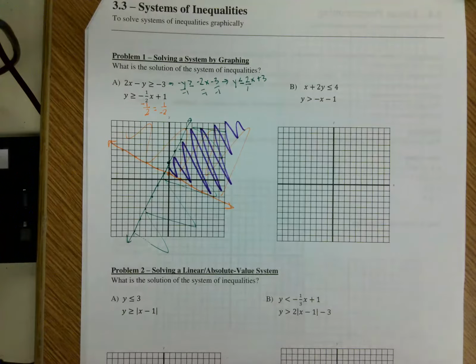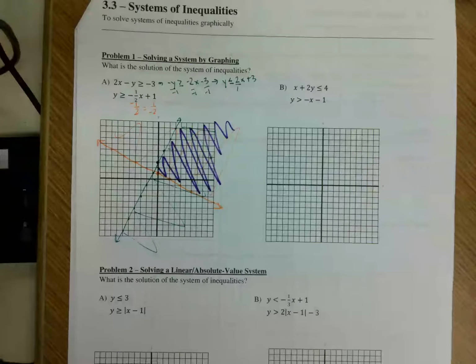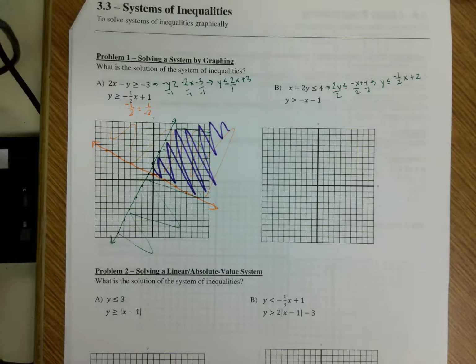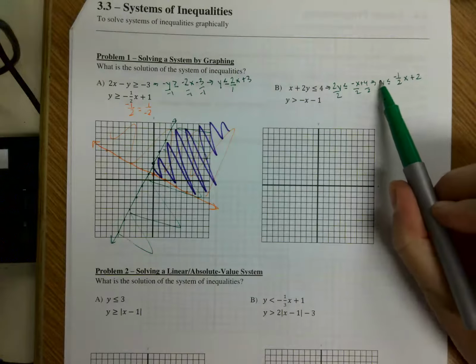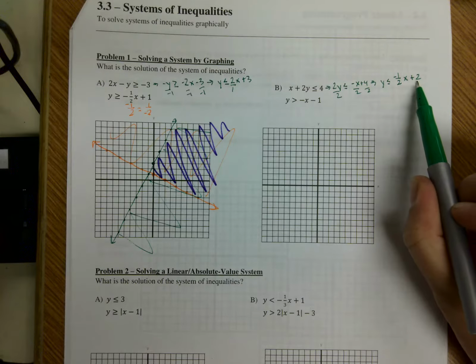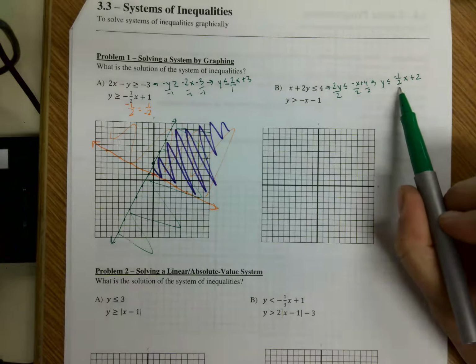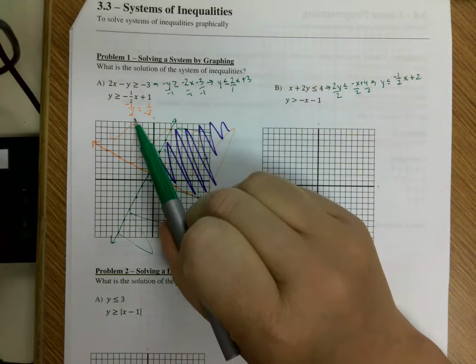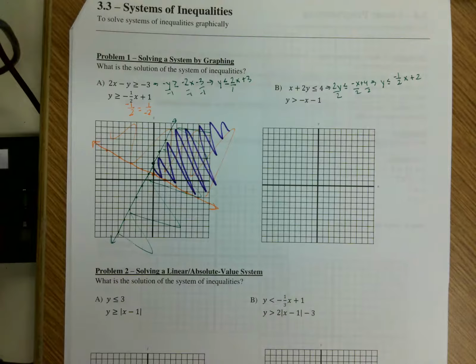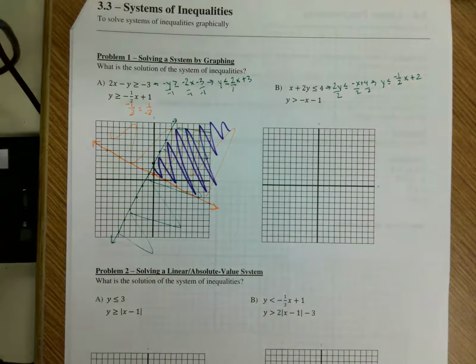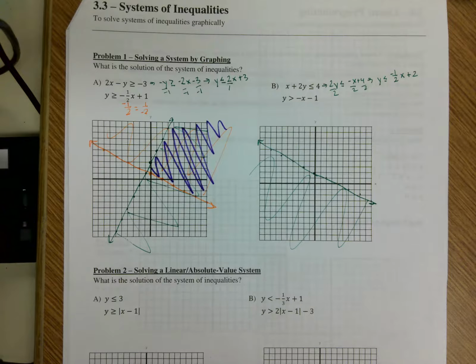I want you to pause the video and try to rewrite the first equation by yourself. So your first equation should look like this. My y-intercept is 2. My slope is negative 1/2. Remember, when you have negative 1/2, negative either goes on top or bottom. I want you to plot that line right now and check your answer with mine. So pause and try to do it yourself. And it should look like this.